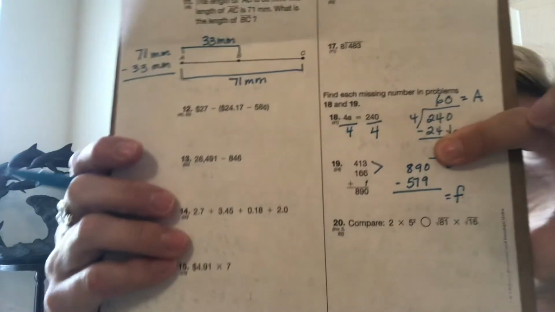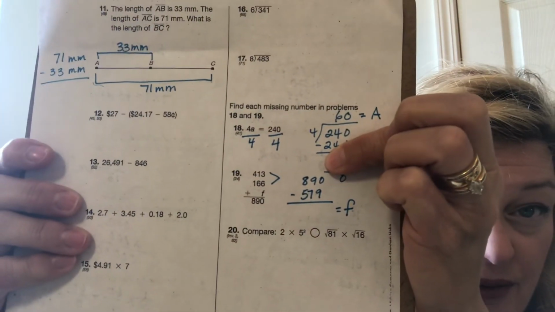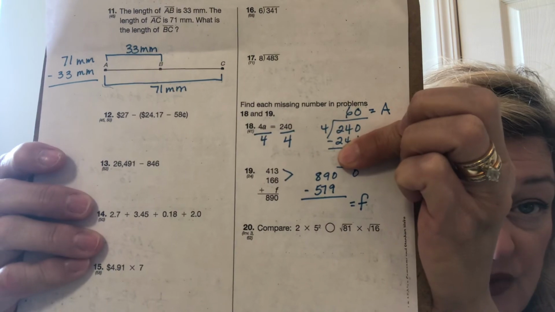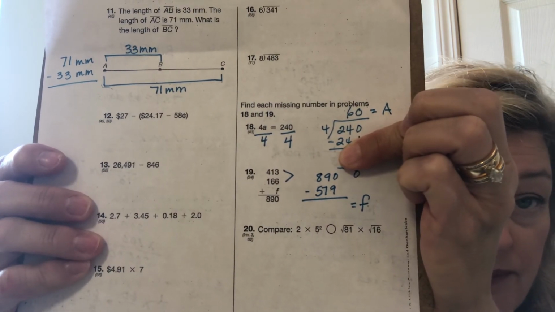So I would put 890 minus 579, and that is going to equal my unknown variable, which is F. You do the math, see if you get it right. Okay? I know you can get it right.